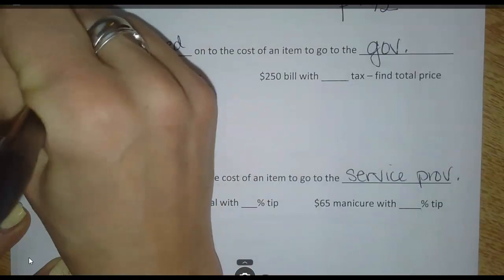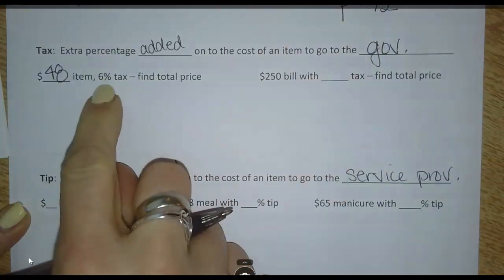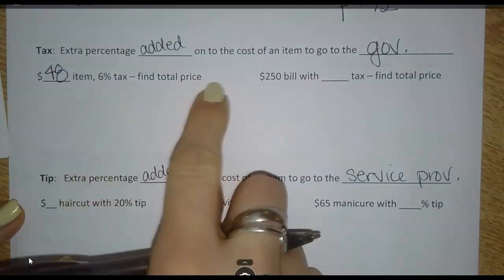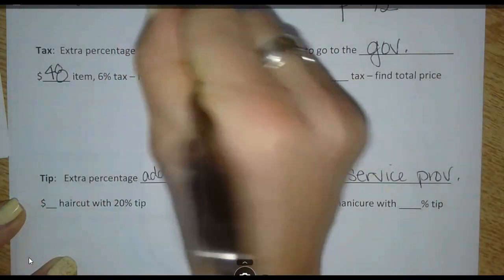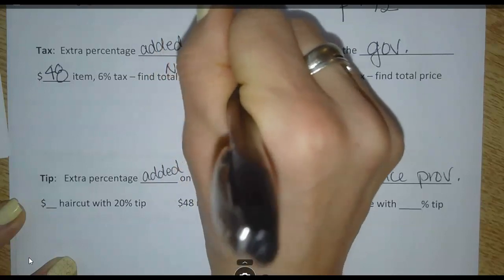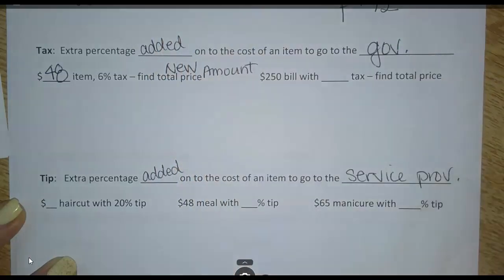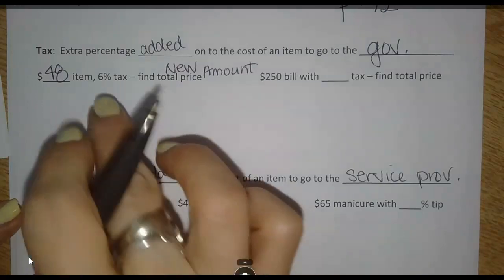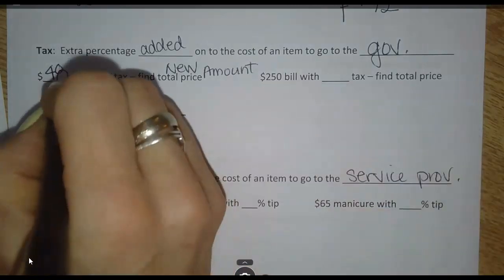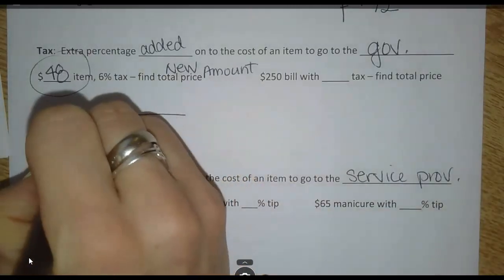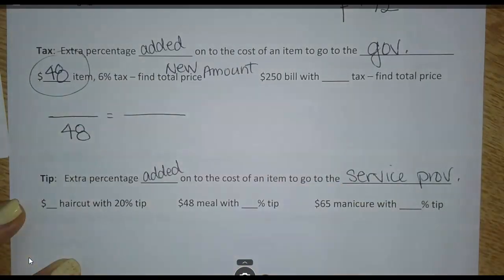So let's say you buy something that is $48, and then they're going to add on 6% tax. What would your total price be? Well, this total price is what we have been calling the new amount, right? What's that new amount with the tax or with the tip? So I'll do this one with a proportion. 48, remember, is always going to be the original, so it goes in for whole.